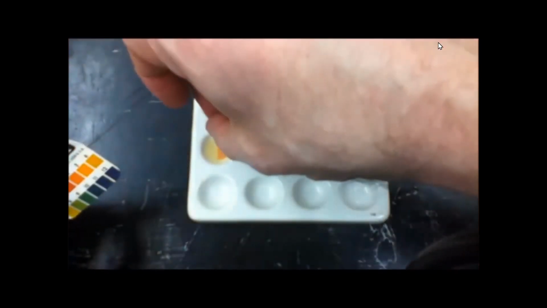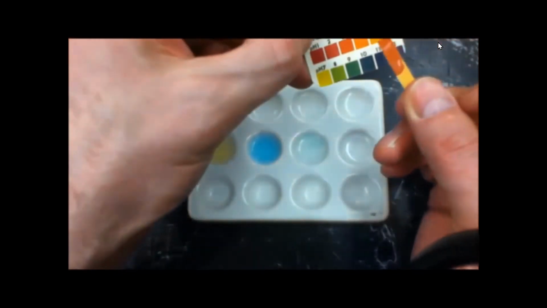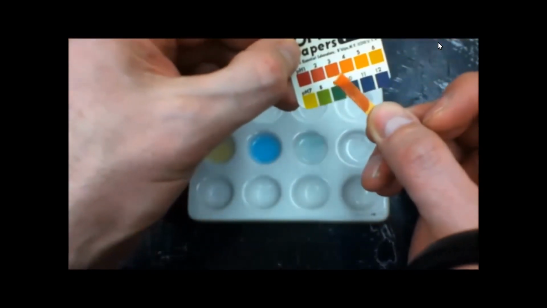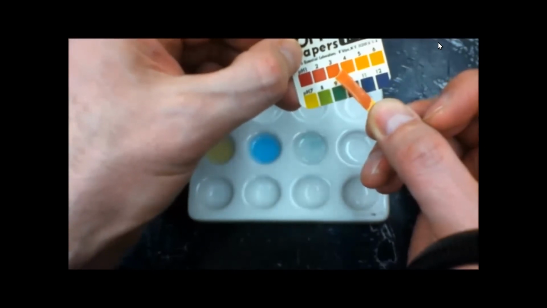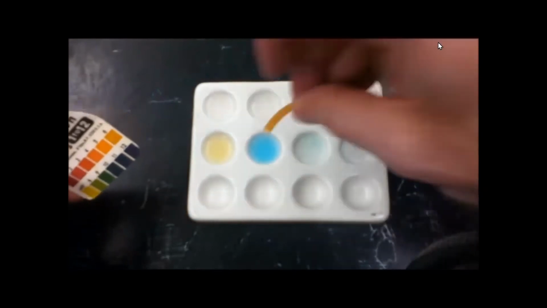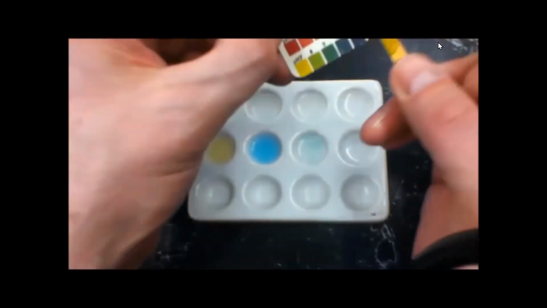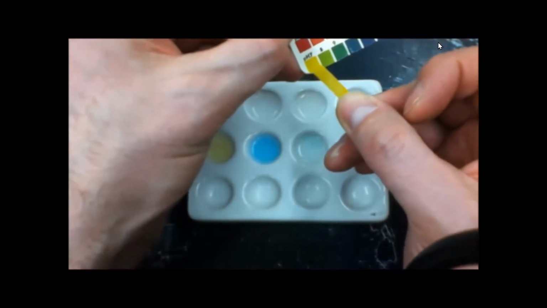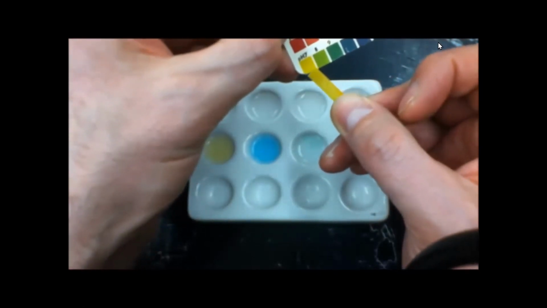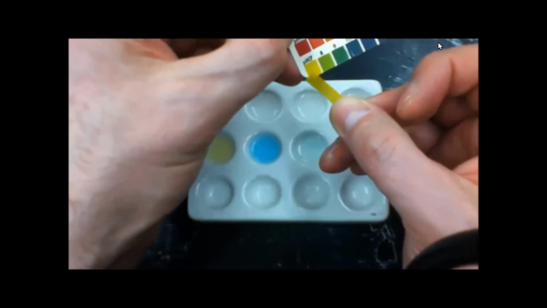Lemon juice, and we get kind of like a pH of 3. It might be somewhere between 3 and 4. Window cleaner, which is ammonia, we get kind of a light green color here. It's around pH of 7, but not quite as yellow as what you would see right there. So somewhere between 7 and 8.